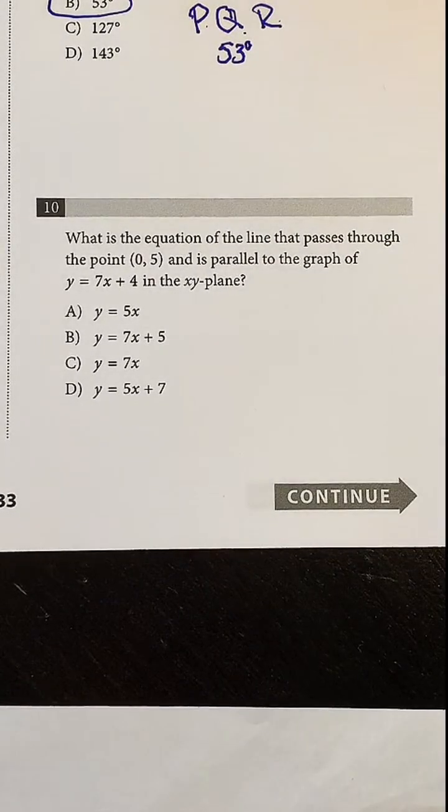I'm going to try to get this and possibly see if I can fit 2 more pages. If I can get 15 problems done today, that will be a good start, okay? All right, so what is the equation of the line that passes through point 0,5 and is parallel to the graph of y equals 7x plus 4 on the xy plane? Is it A, y equals 5x? Is it B, y equals 7x plus 5? Is it C, y equals 7x? Or D, y equals 5x plus 7?